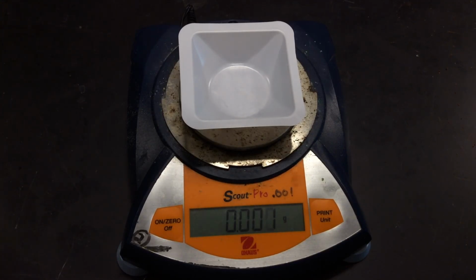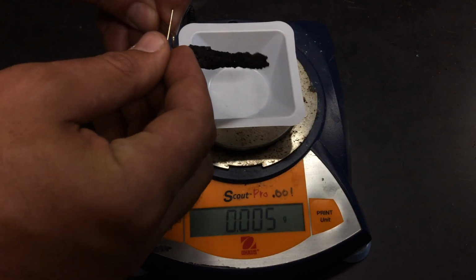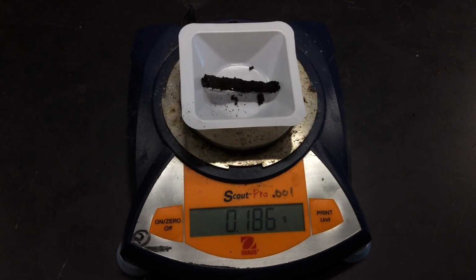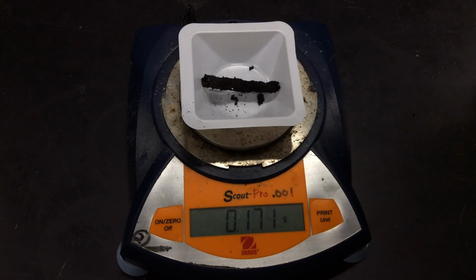And then I'm going to carefully take my Cheeto and dump out the carbon and get our best reading. All right, my scale is jumping all over the place, but let's say it's 0.1.